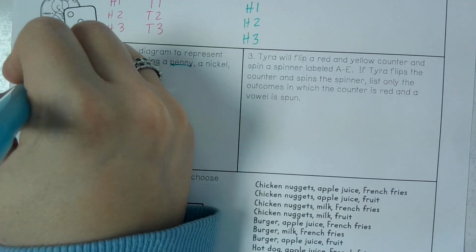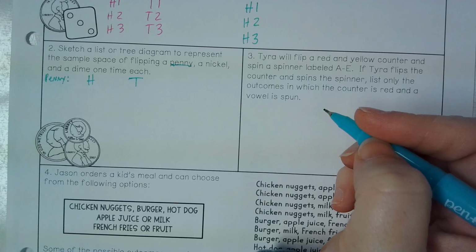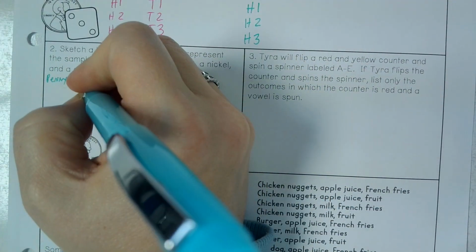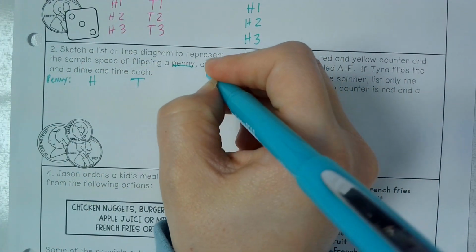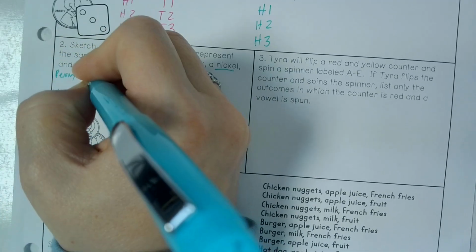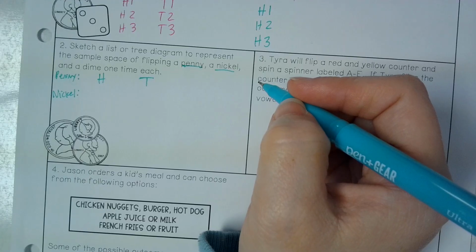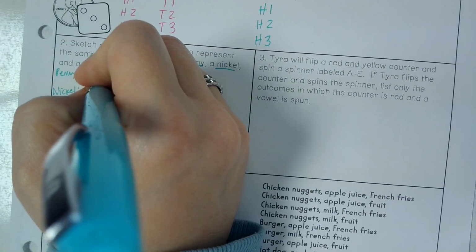Alright, so this is the penny. You don't have to label that, but that's just to make it more sense. And then we have the nickel. Say I flip and I get heads on the penny. Then I flip the nickel, what could I get? Heads or tails.